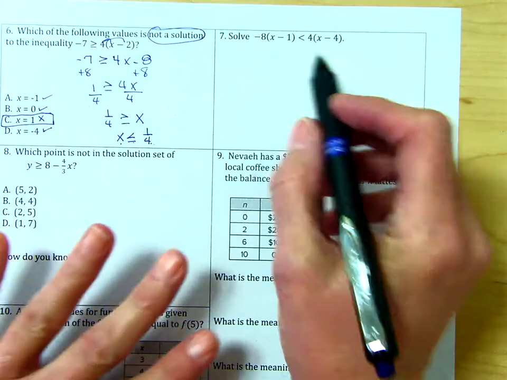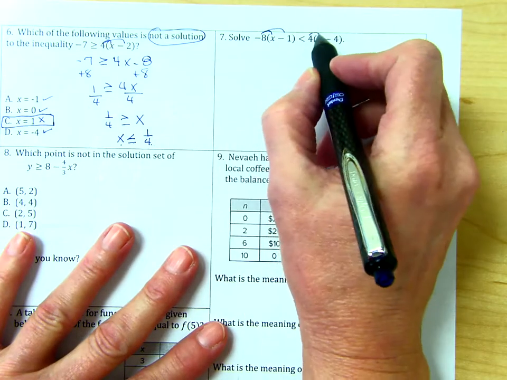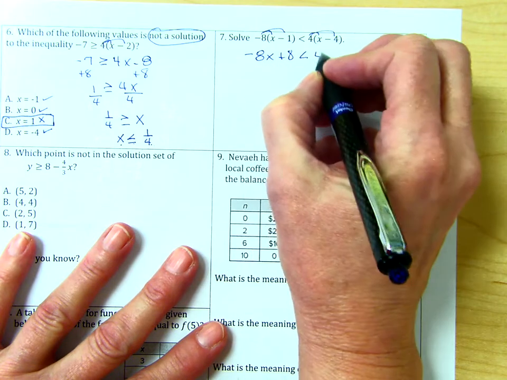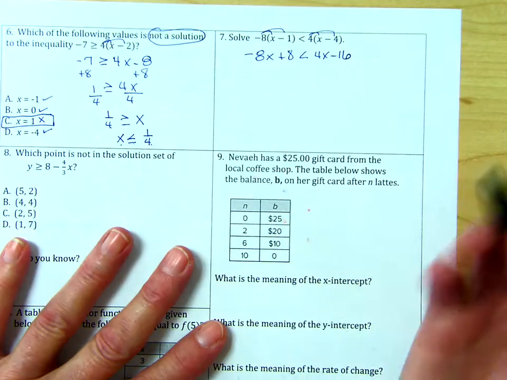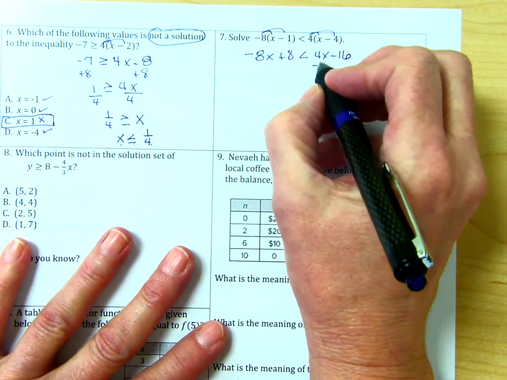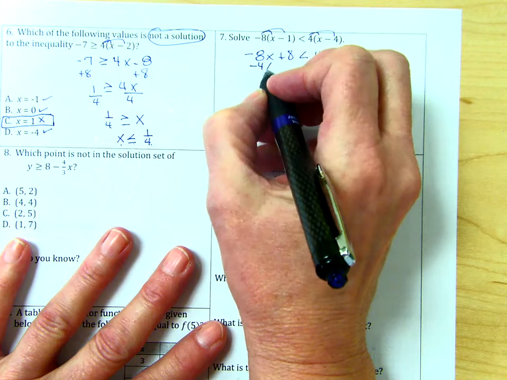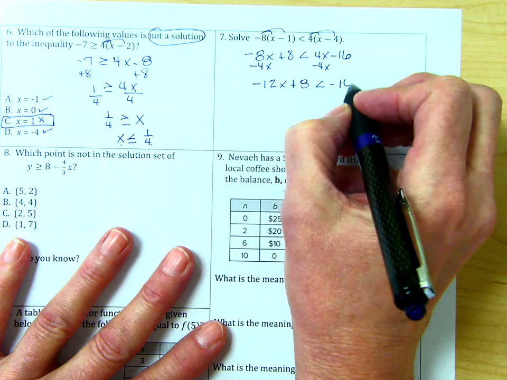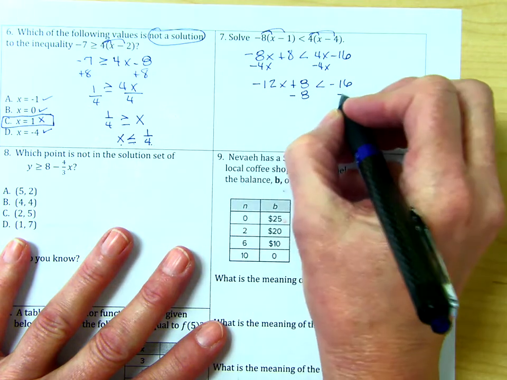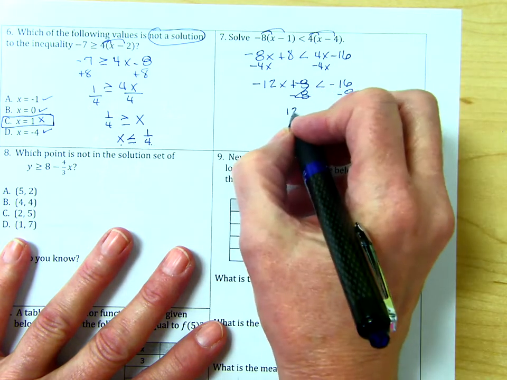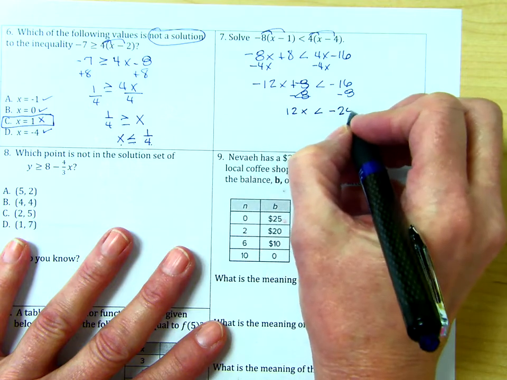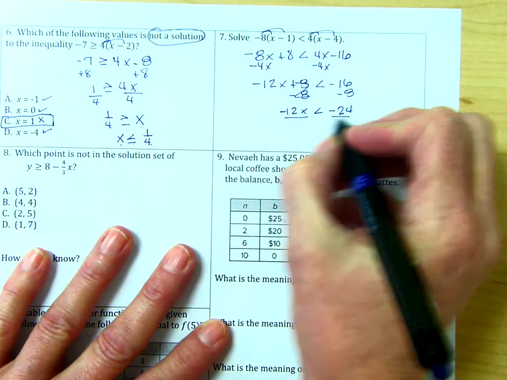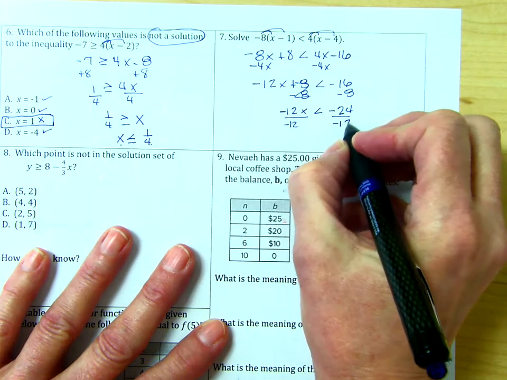For problem 7, we need to solve this inequality by applying the distributive property. We have -8x plus 8 is less than 4x minus 16. We are going to get rid of this 4x on the right-hand side. So that gives us -12x plus 8 is less than -16. Subtract 8 from both sides, so we end up with -12x is less than -24. Now we're going to divide both sides by -12.